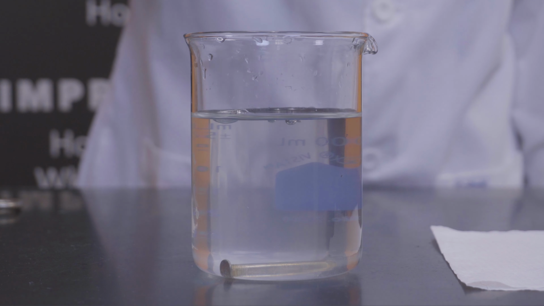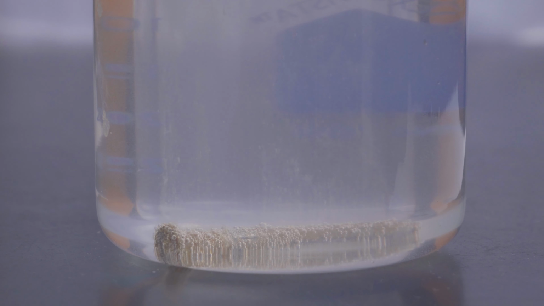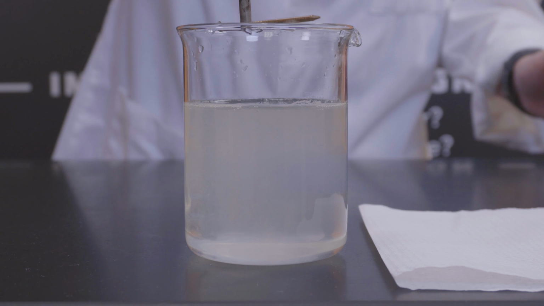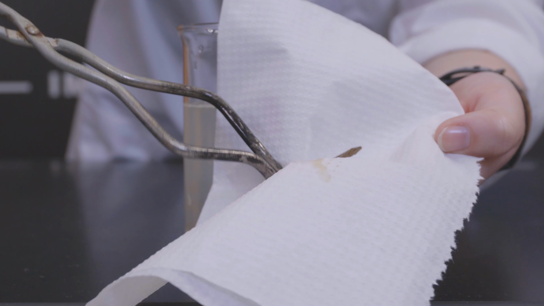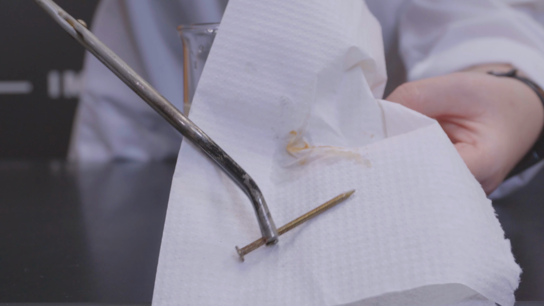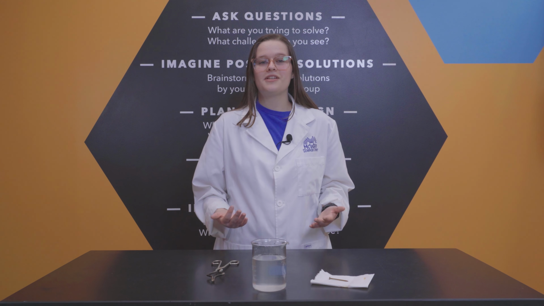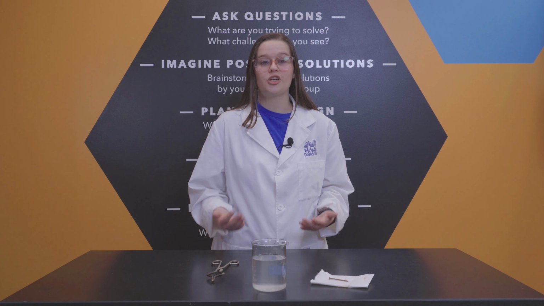Look what happens when I put iron in a solution of hydrogen peroxide, salt, and vinegar. What usually happens very slowly happens within a minute. Just like the solution in this beaker, different environmental factors like heavy rain or high humidity, acidic pH, and high salinity all affect the rate at which rusting occurs.